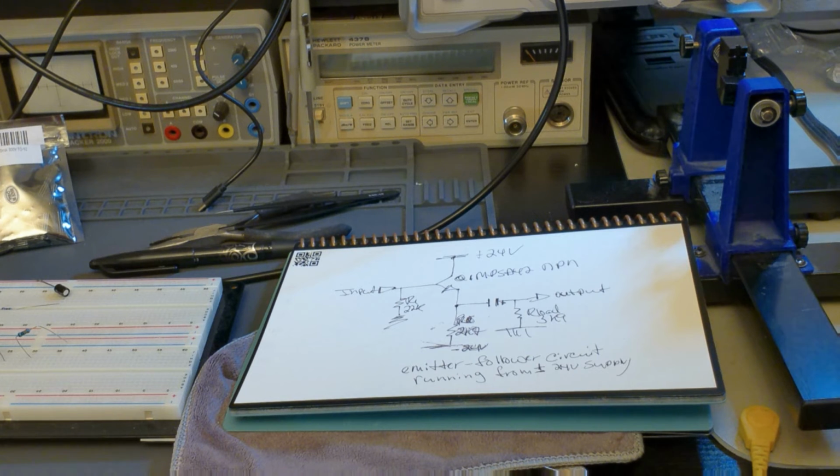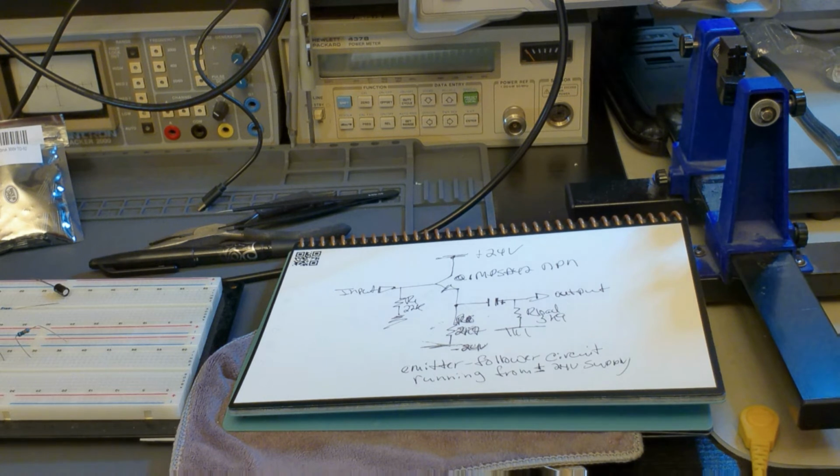Once I've proven this circuit to work close to what we're supposed to get by using the measurement equipment that we have here, then I would go on and redo that circuit in the digital platform, which is where I use Circuit Lab.